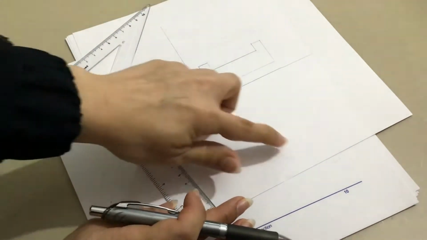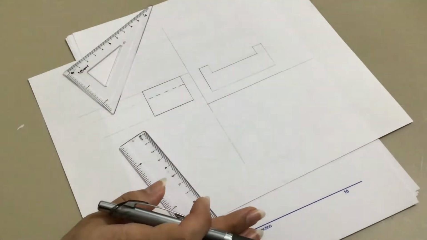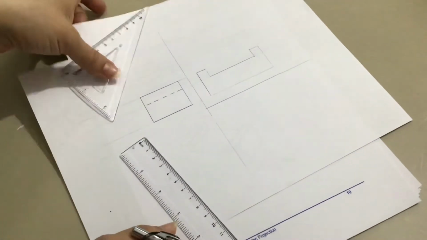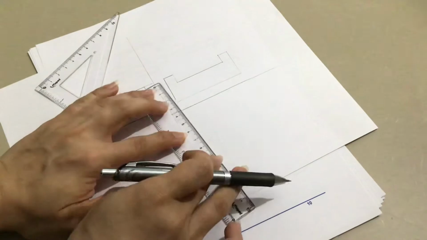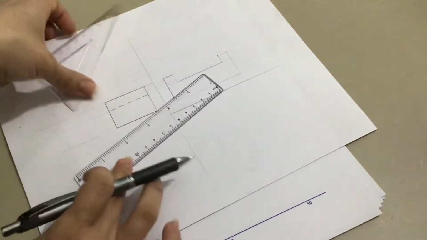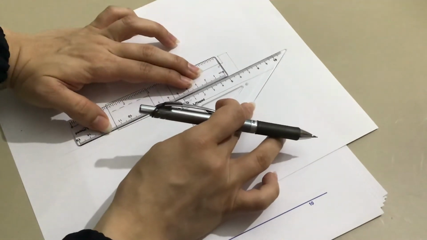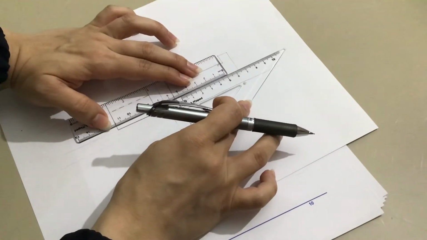Now, how to find out the top view with a minimum number of dimensions. The first step, we're going to project the lines, exactly the same step as we did before. Here, we're going to align our ruler.